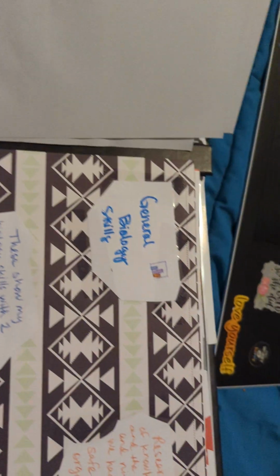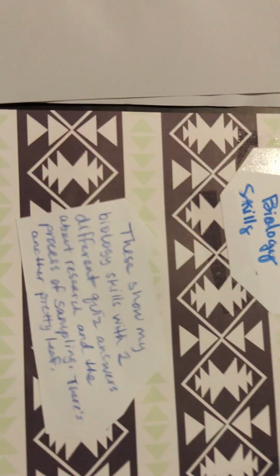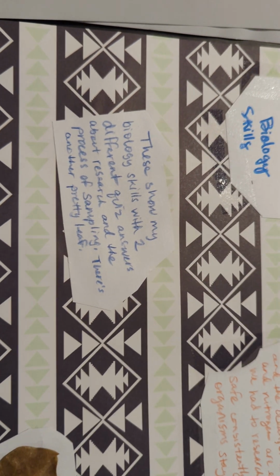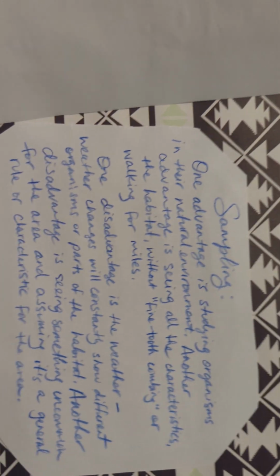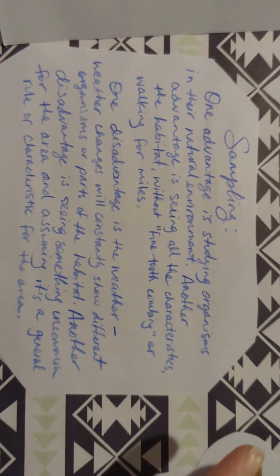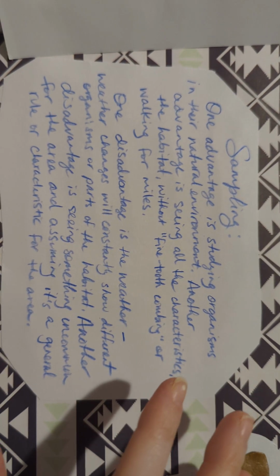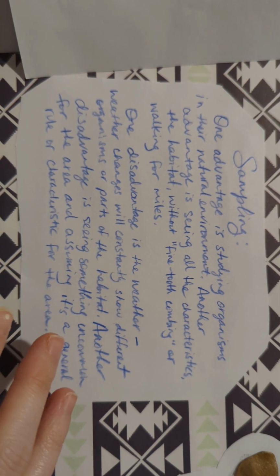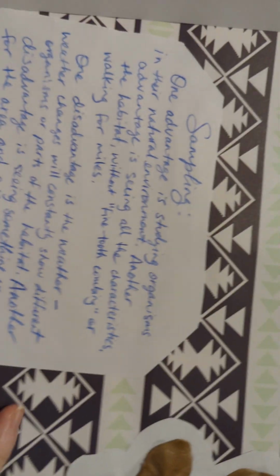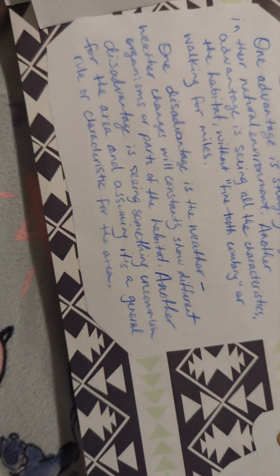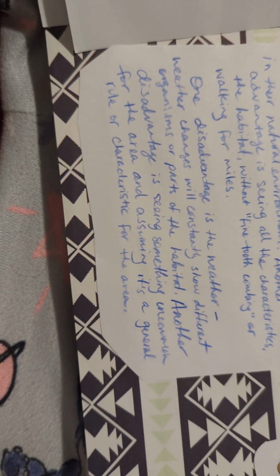And then other general biology skills show with 2 different quiz answers about research and sampling, and another pretty leaf. So sampling, some of the different advantages here of studying organisms in their natural environment and seeing all the characteristics, disadvantages including the weather, or possibly seeing something uncommon and falsely believing it to be a common thing of the area.